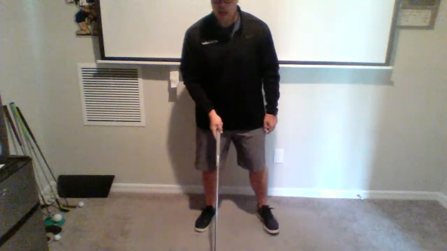So let's say you were using this camera, my webcam that I'm using here, and I was trying to get the right camera angle, what I would do is I'd take my alignment stick, I'd straddle it, and I would have that camera shooting right down that, and I'd be right here. So that's going to make that ball placement look correct if you have it in the right spot.